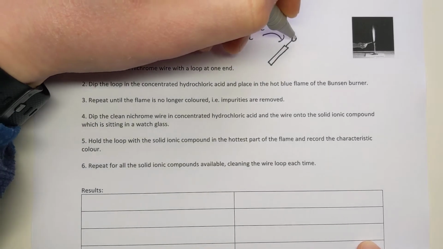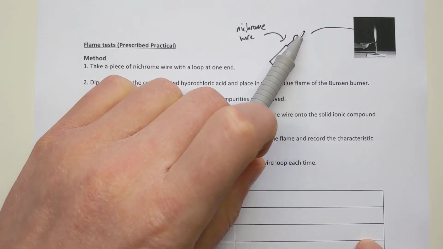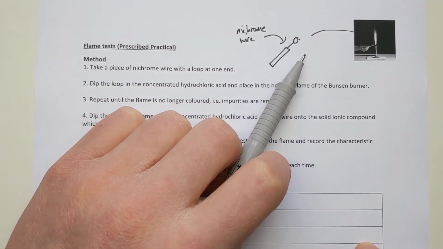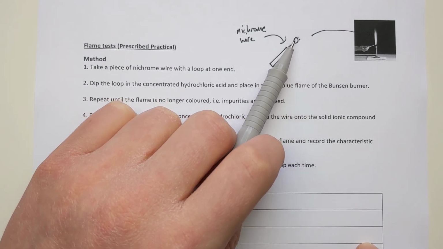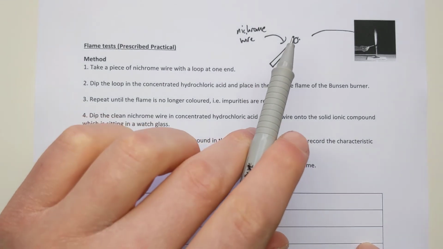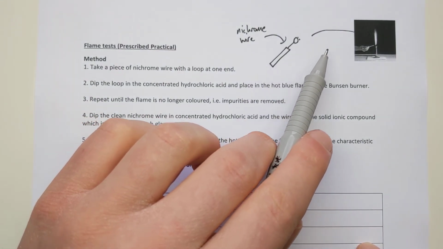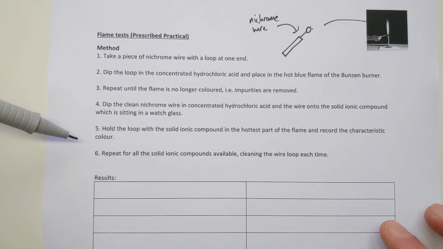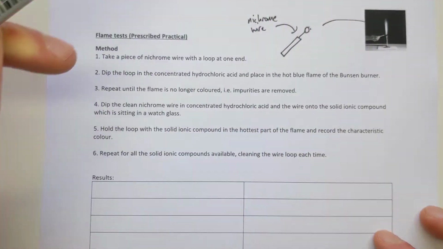And why I use it to put my substance into the flame is that nichrome has a special property. It doesn't give off its own flame colour. So it's safe to use to actually be able to see what the colour of the flame I'm looking for is. It doesn't spoil the result by giving its own flame colour. It's not as simple again as just sticking my wire into my compound and sticking it in the flame. I need to make sure it's clean. So in your official method, which your exam board says you have to know, it talks about cleaning this wire first before you use it for your test.